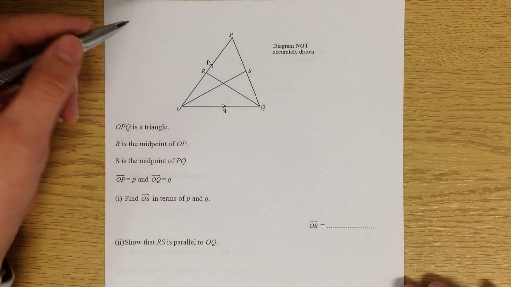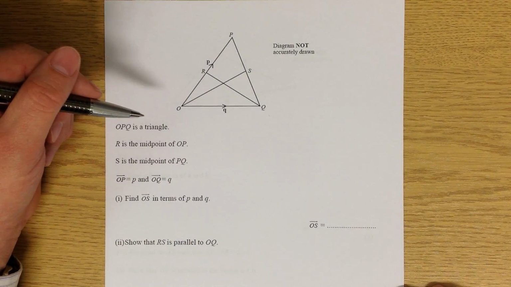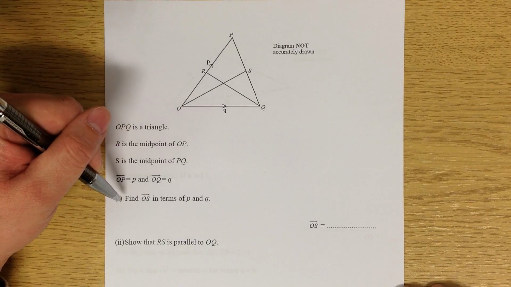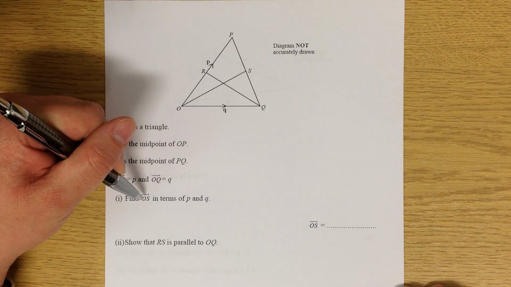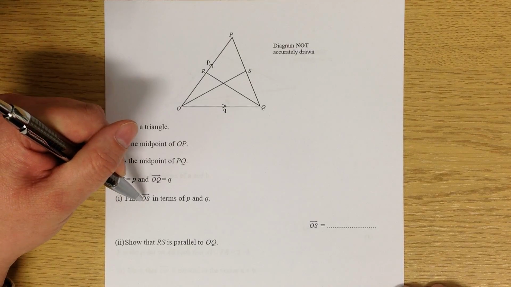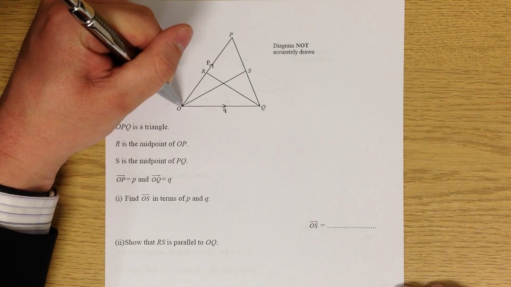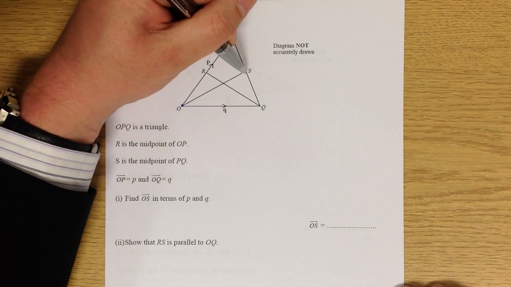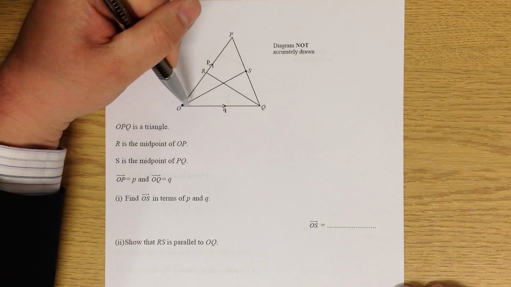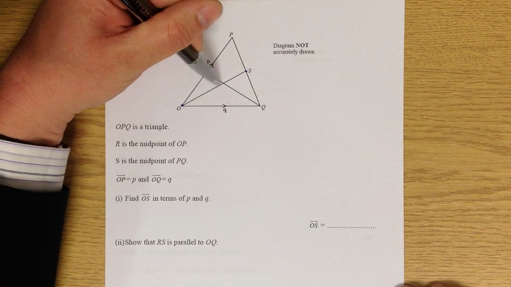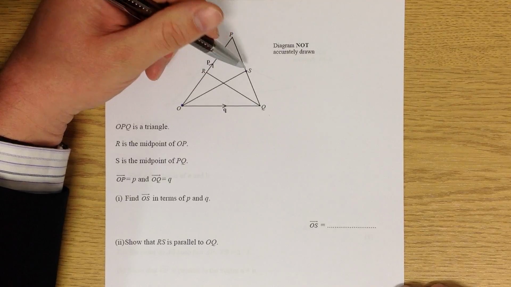Third vectors question here during our workshop, and you can see that they're beginning to follow some kind of theme here. Part 1 of the question asks us to describe in terms of P and Q how to get from location O to location S. So we're starting here and we want to get over here. Now again, like usual, the obvious pathway is here, but we can't travel along it.